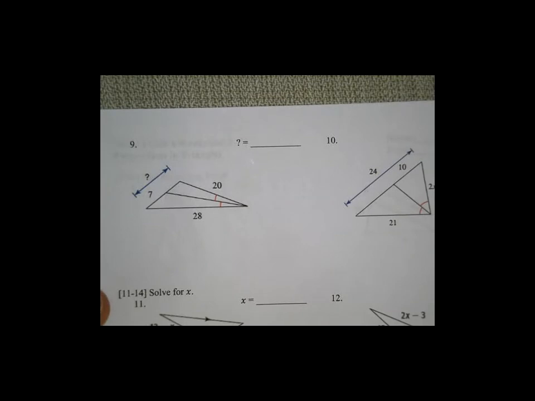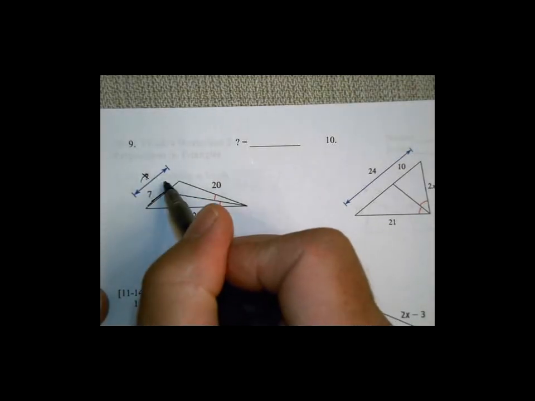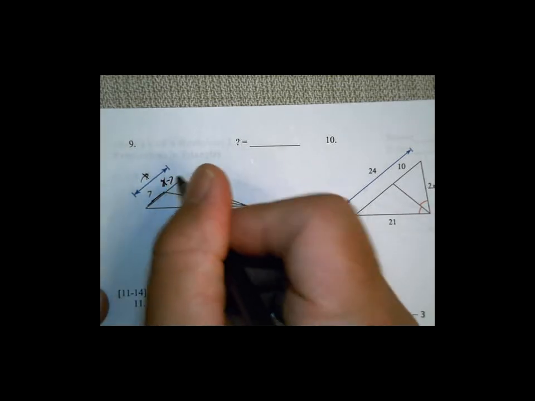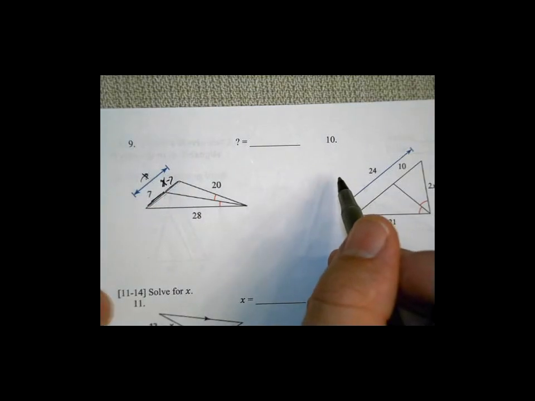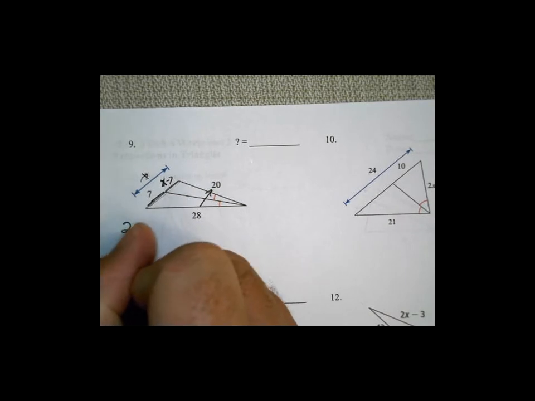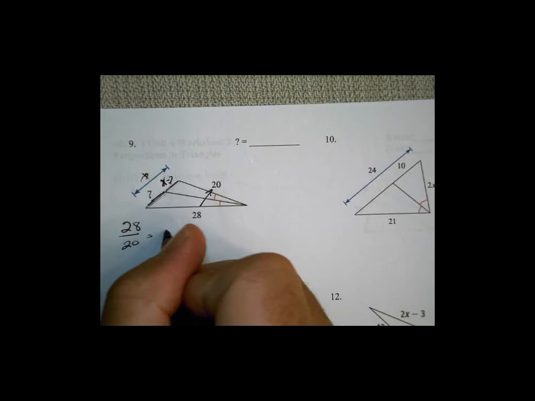Okay, moving on to number 9. All right, this is an angle bisector again. So this part is 7 and the whole thing is x. So this guy's got to be x minus 7. If this is x and this is 7, this part's got to be x minus 7. All right, so again, I'm going to go 28 over 20 equals 7 over x minus 7.